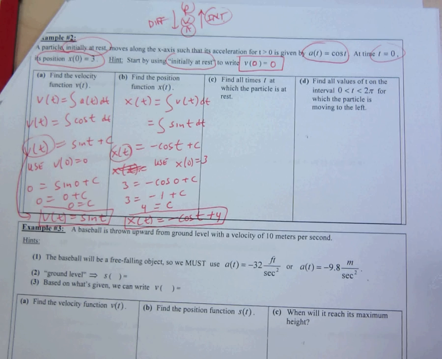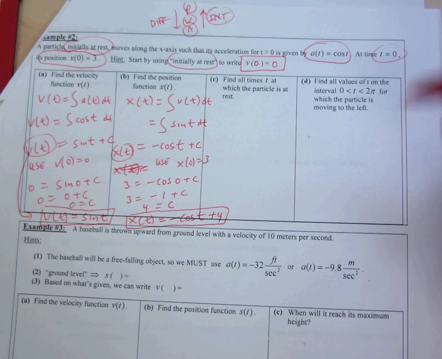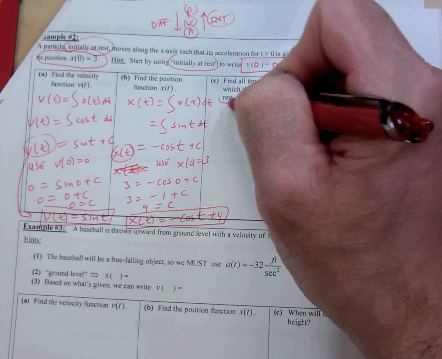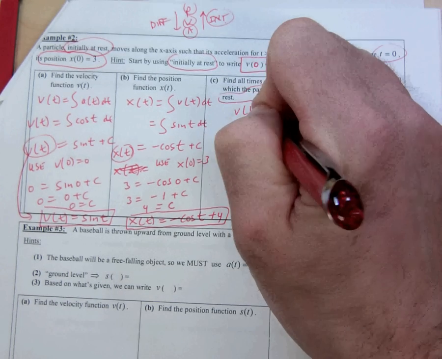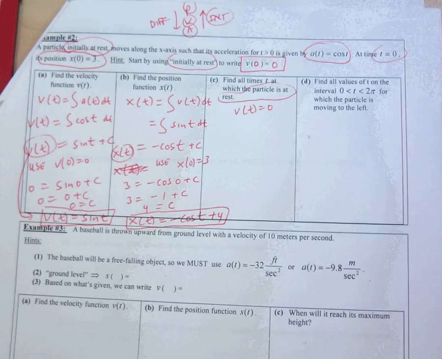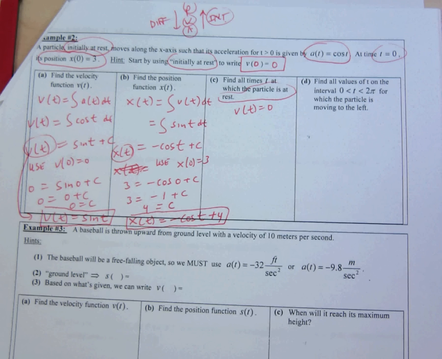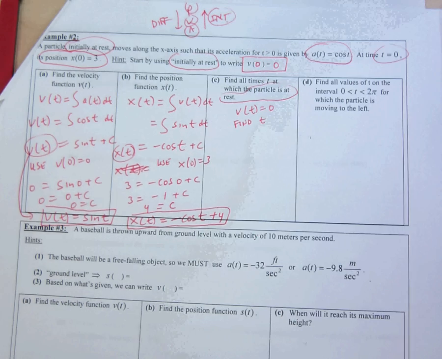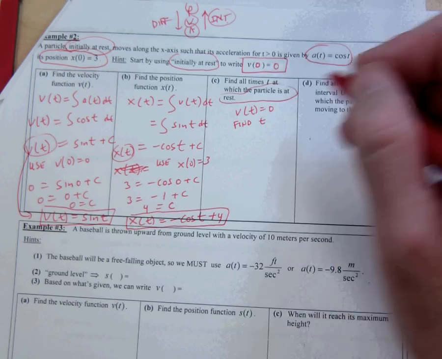Okay. Next question. I want to find all times when the particle's at rest. Hope again, what does the particle at rest mean? That's right. Good. So anytime it talks about particle being at rest, that's when it's not moving, right? So the velocity is 0, so I got to find the time when the velocity is 0. Does that make sense? So just set the velocity function equal to 0.